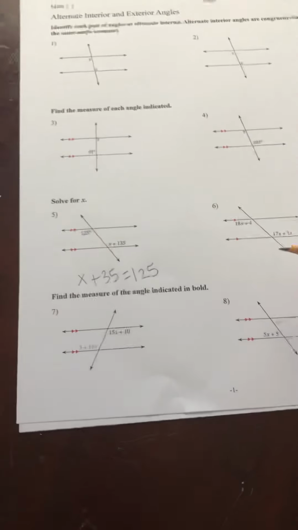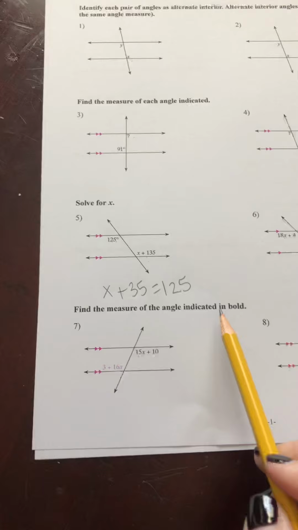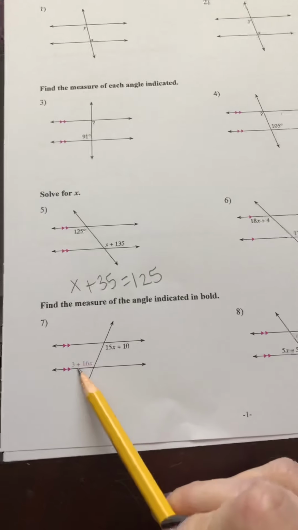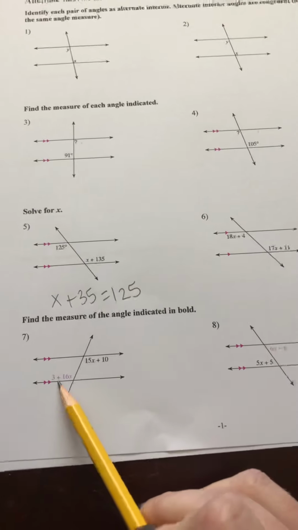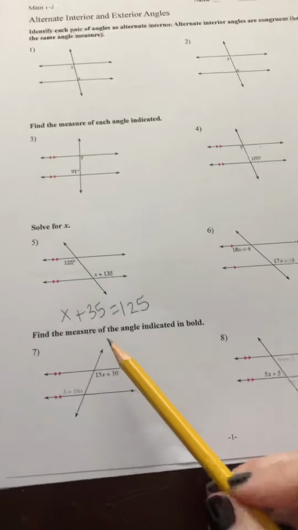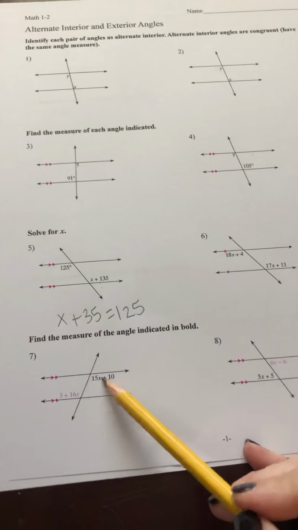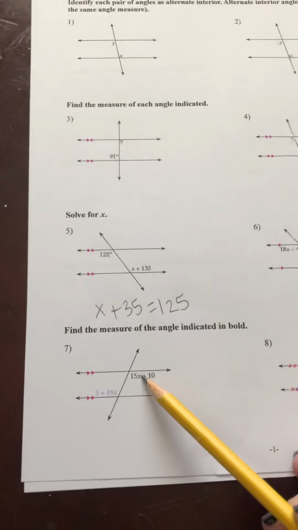On 7 and 8, once you find x, yours isn't going to be pink. When I uploaded it on Google Classroom, it's going to be black. This just happened to print in color. But so you're finding x, and then you're plugging it in to get the angle measures.